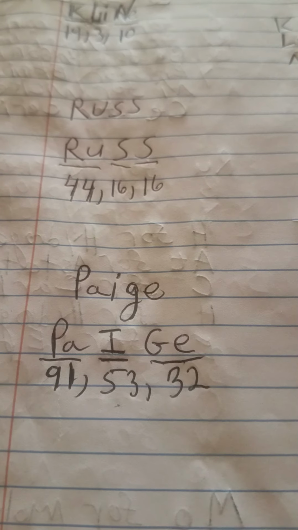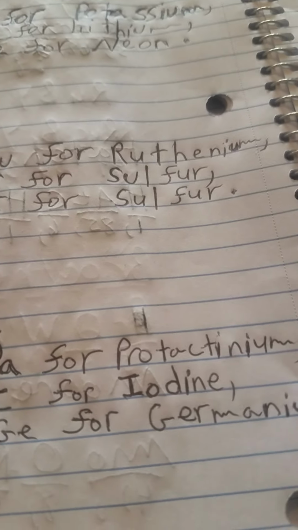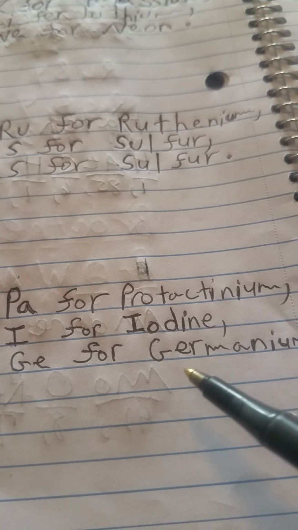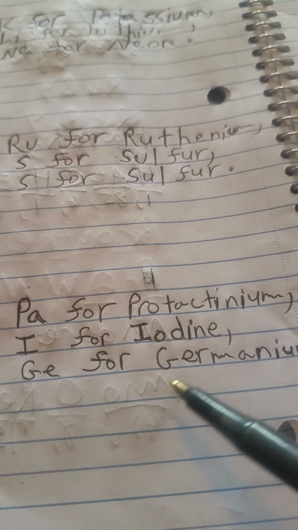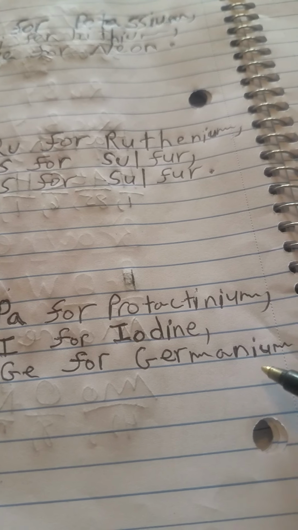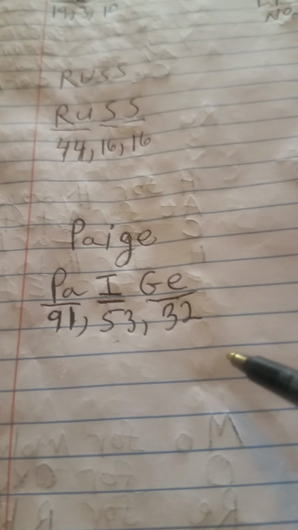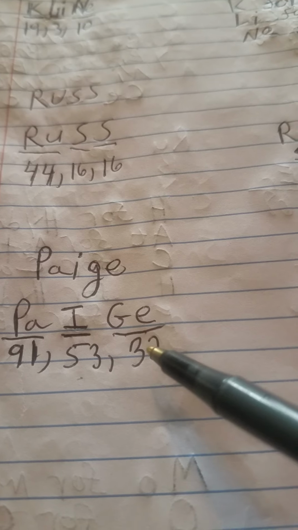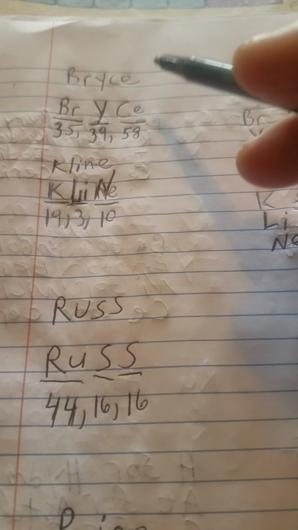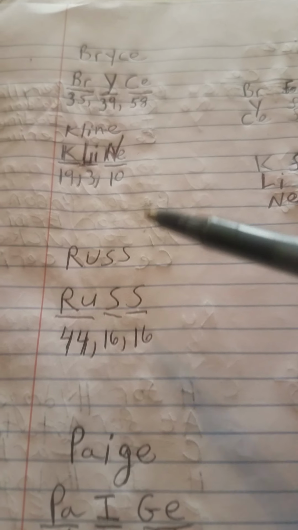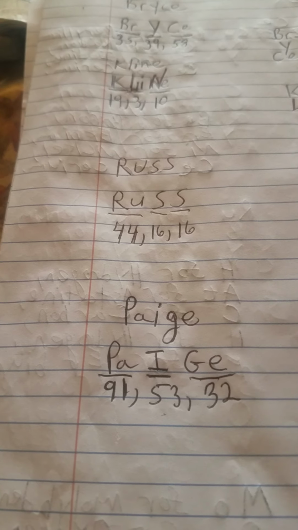Then you got capital G and a small e for germanium. Germanium is spelled G-E-R-M-A-N-I-U-M, and that has the atomic number of 32. There you go. All these names: Bryce, Kline, Russ, and Paige.